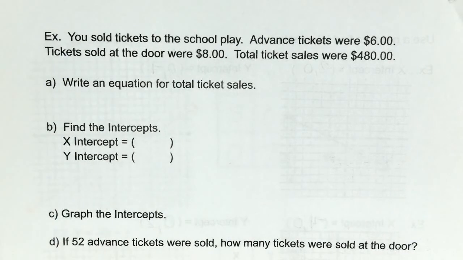Standard form is one of the easiest ways to solve a word problem. You guys will like it. It's basically saying you have two different types of things you're paying for, and then you have a total. So you sell tickets to a school play. If you buy the tickets in advance, they cost $6. If you buy them at the door, they cost $8. But the total sales were $480. Write an equation for this in standard form.